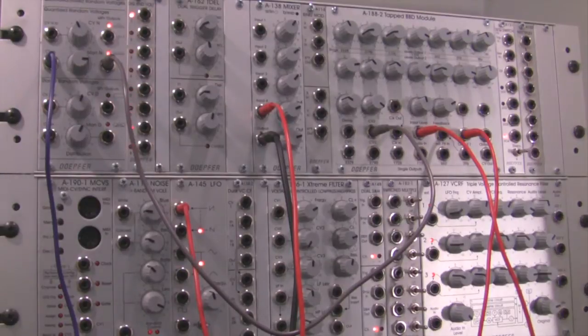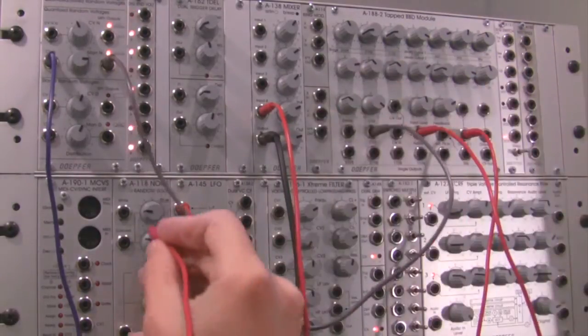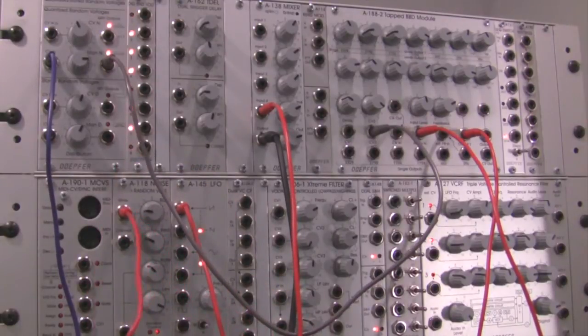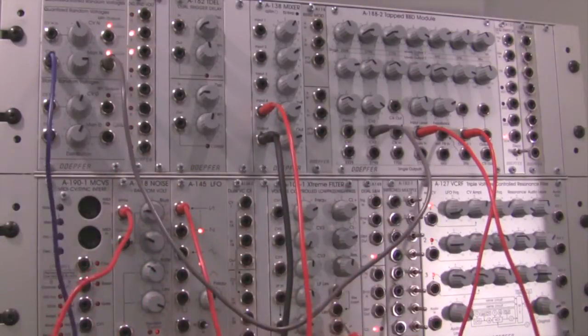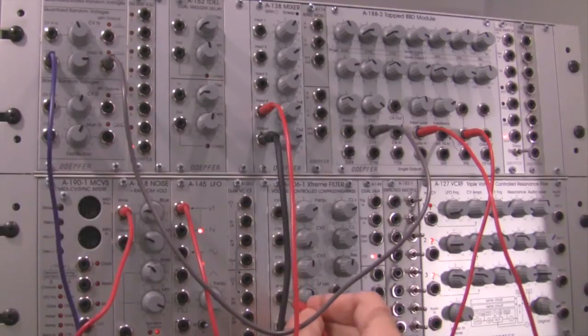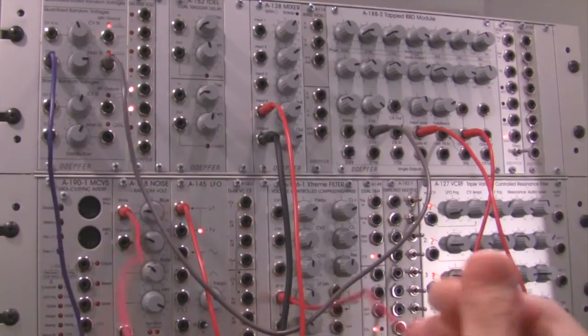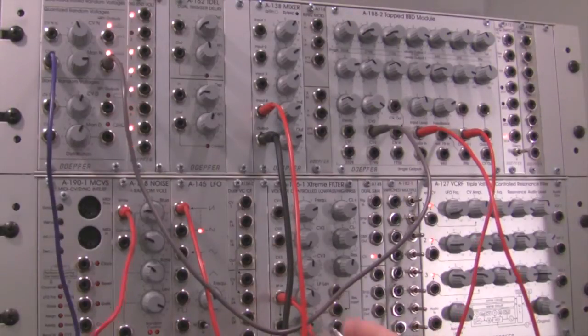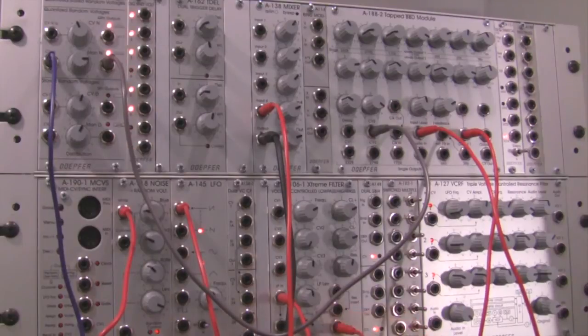All right, now we're going to take some random noise, and I'm just going to take some white noise, and I'm going to feed it into this extreme filter over here, the A106. Let's go into our low pass in. There we go. And then I'm going to take the output of that, and I'm going to go up into my mixer. So here we go, output.